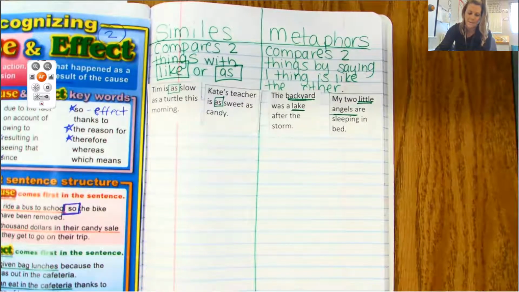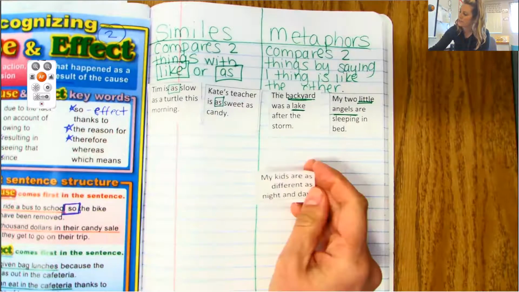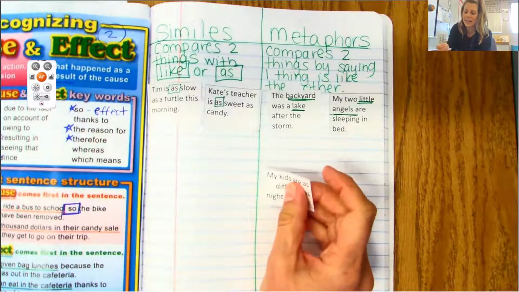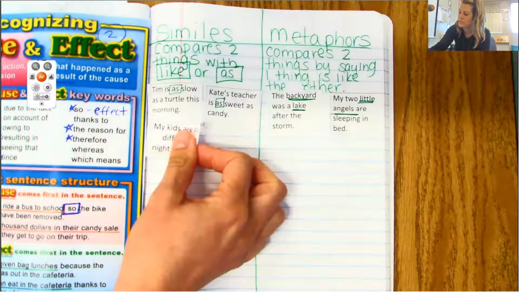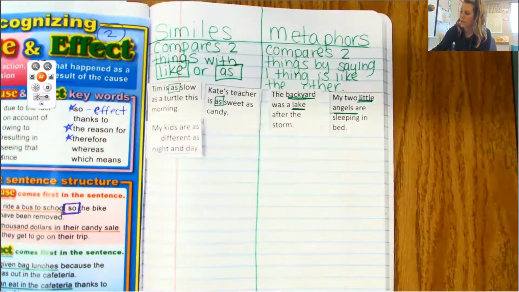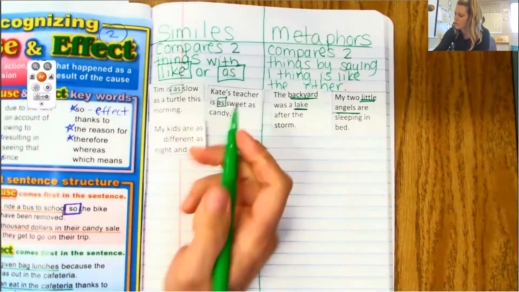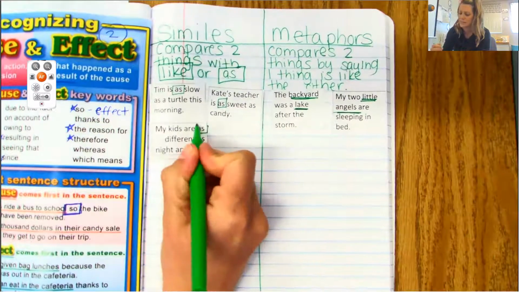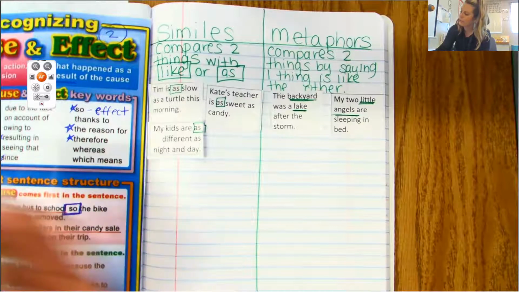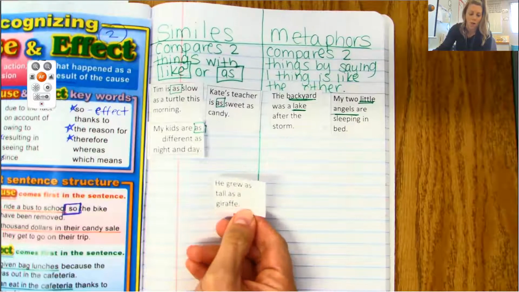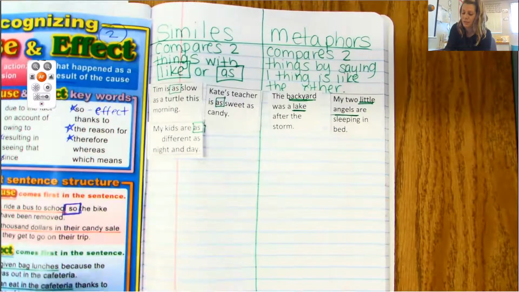All right. My kids are as different as night and day. Simile or metaphor? You should have put it under simile. And we all seem to have a little pattern here. As. Okay. He grew as tall as a giraffe. Simile or metaphor?